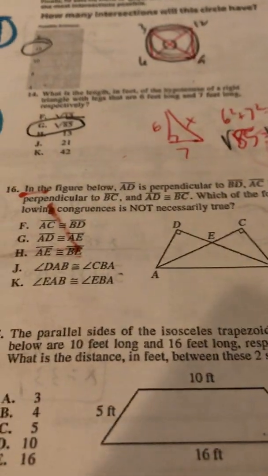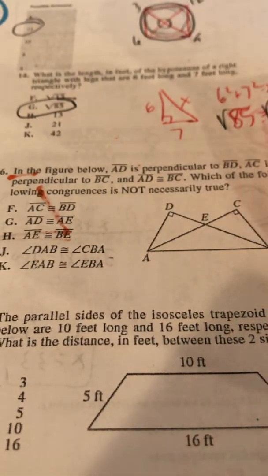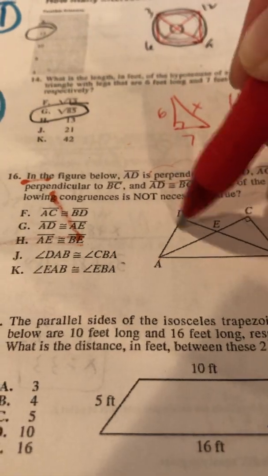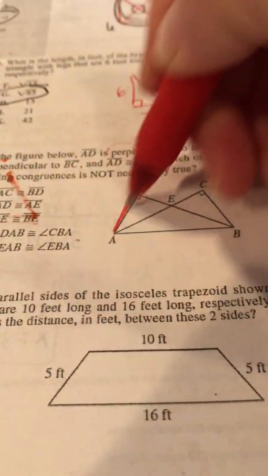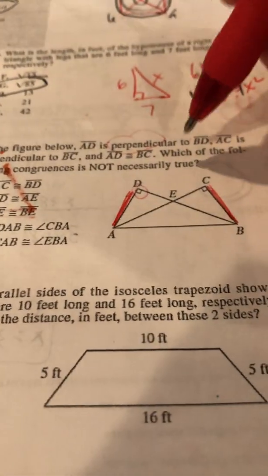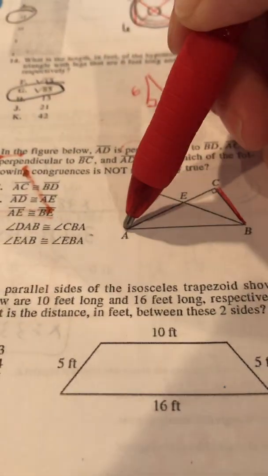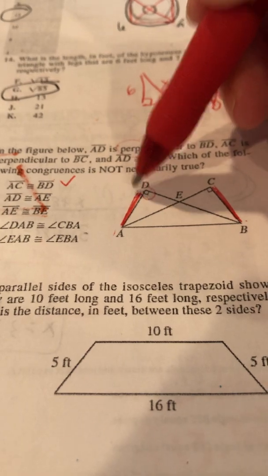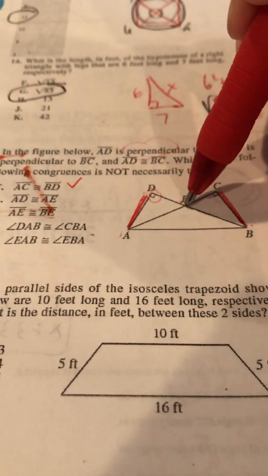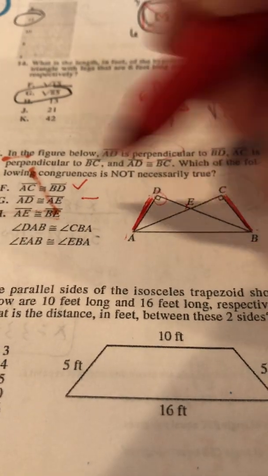The next one, I'm so sorry, there's a marker there. It says that AD is perpendicular to BD. AD is perpendicular. Okay, well, 90, that's perpendicular, the same thing. Okay, and that AD is equal to BC. Sure. Which of the following is not necessarily true? Is AC equal to BD? Sure. Is AD equal to AE? Ooh, that's not sure. AE, BE? Yes.